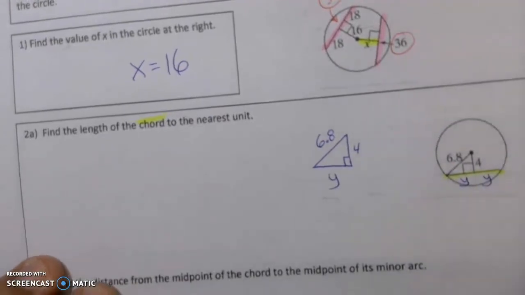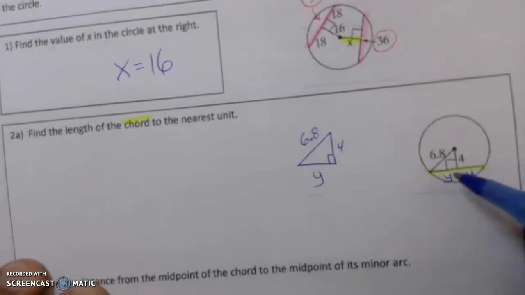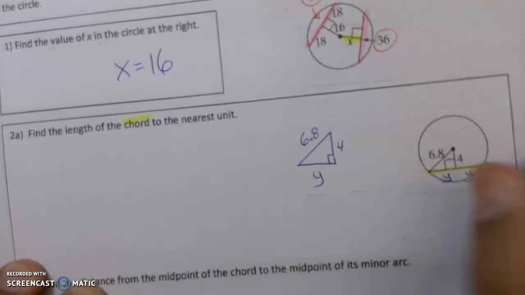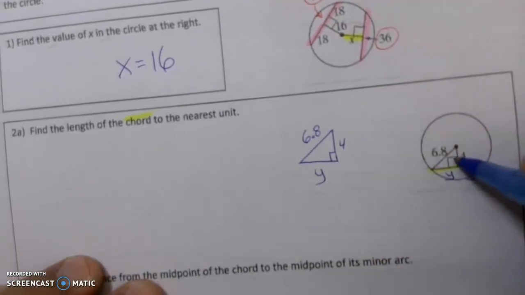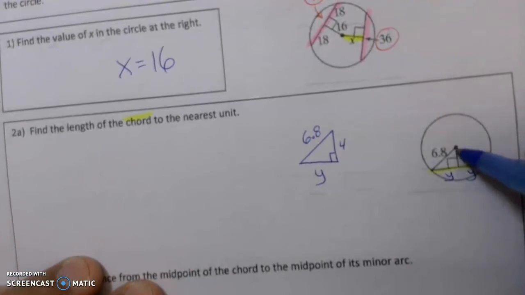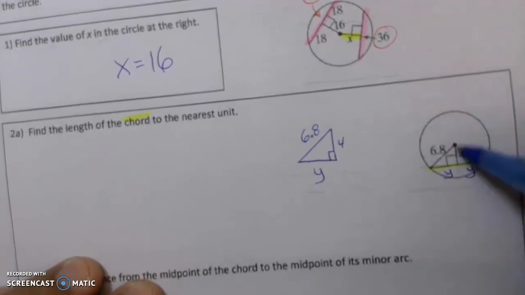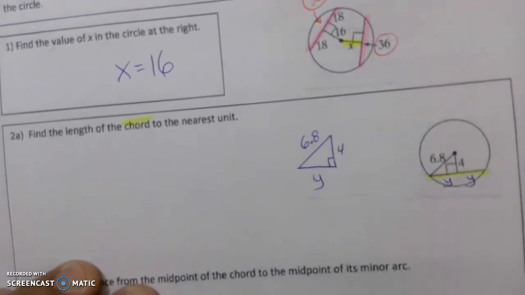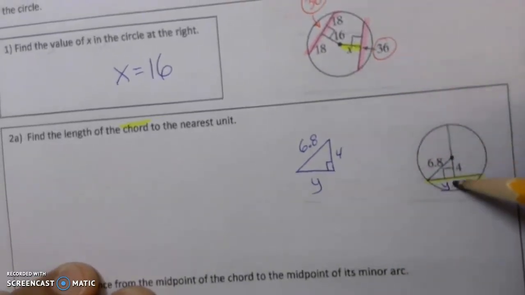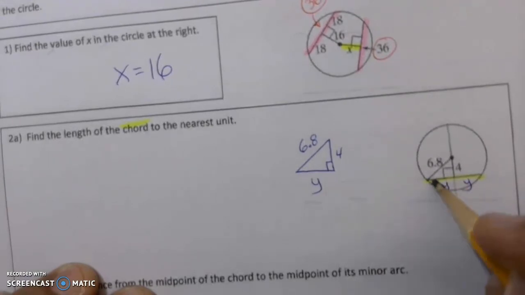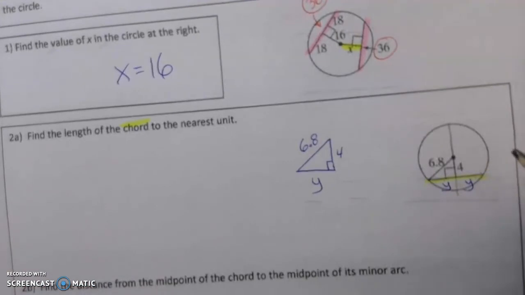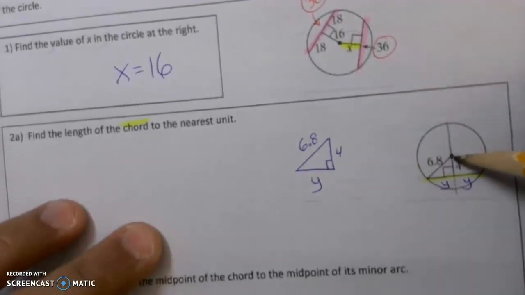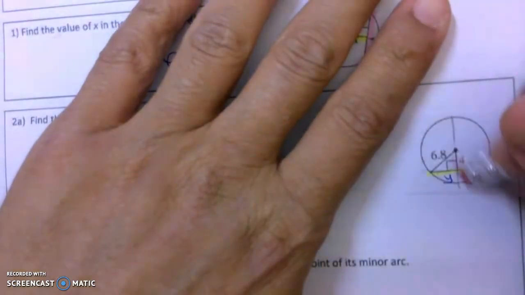Now why is it split in half? Why can't it be like 5 here and 6 here? It's because I'm 90 degrees from the center. Whenever you're 90 degrees with this radius or this diameter going all the way across, that means you split it in half. Because I'm 90 degrees, I'm splitting this thing perfectly in half. So it's y on the left, y on the right. Okay, you can't say that if it wasn't 90 degrees. If this line went like this and I'm not 90 degrees, you cannot say I got split in half.